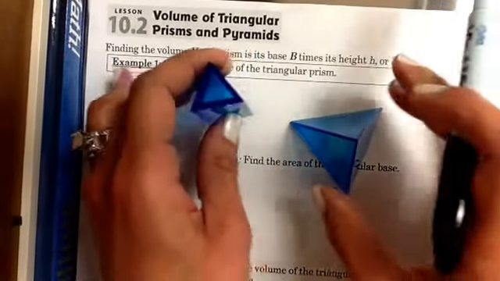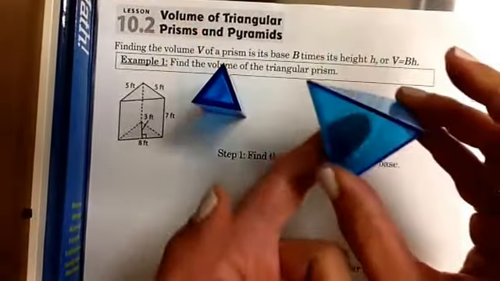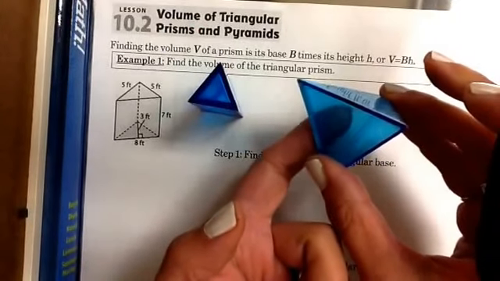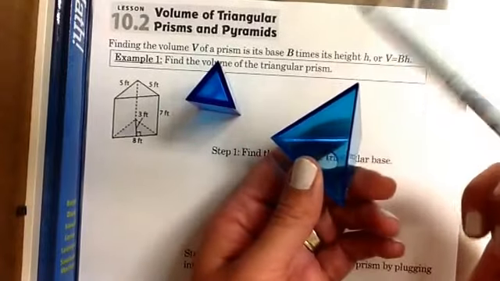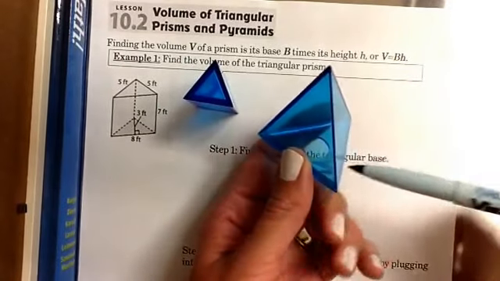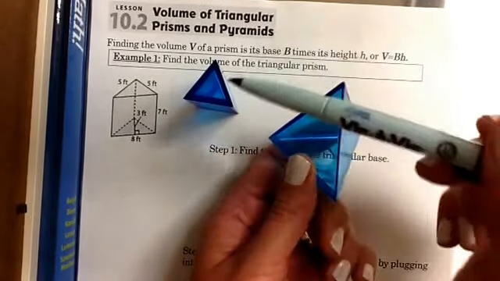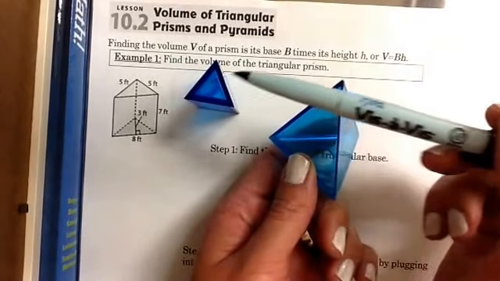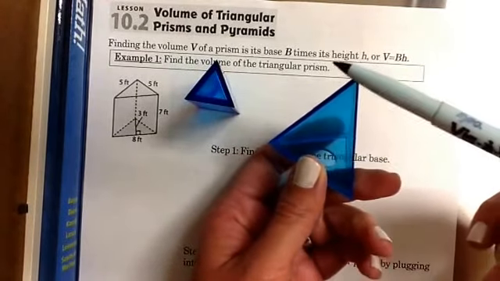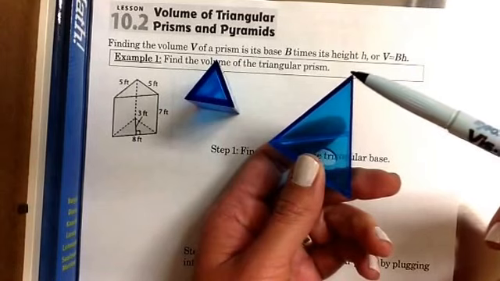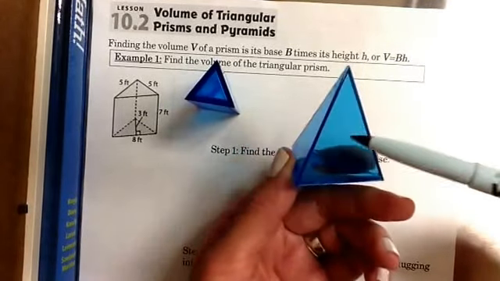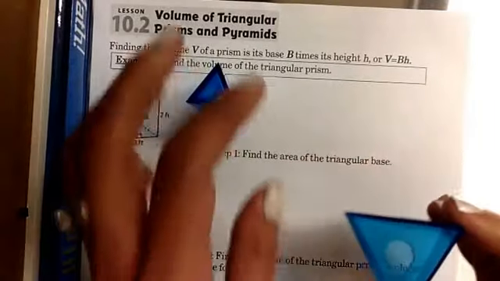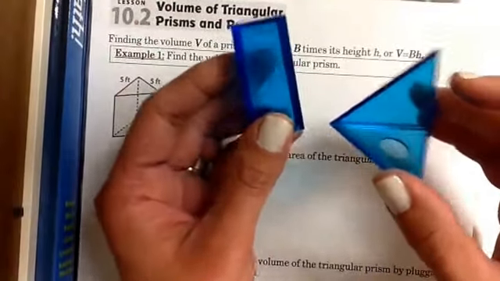And the difference between the two, this base is also a triangle. It names it. It's triangular, but it's a pyramid because it comes to a point. So it only has one base. So this one has two, one on bottom and one on top. This one only has one, and it comes to a point. That's the vertex, and the sides are triangular. Okay, so we're going to be finding the volume of both of these.